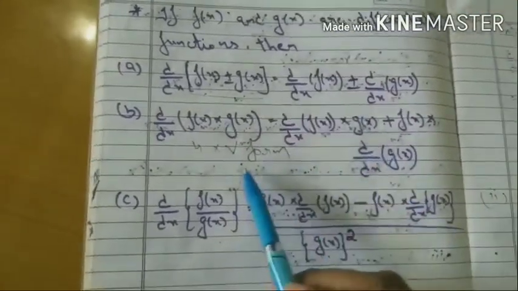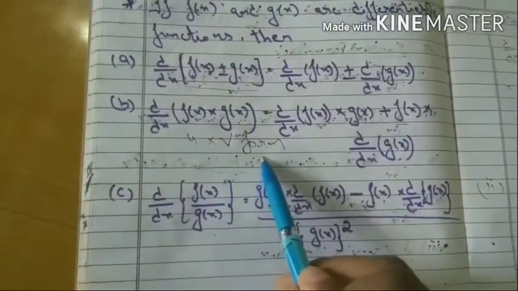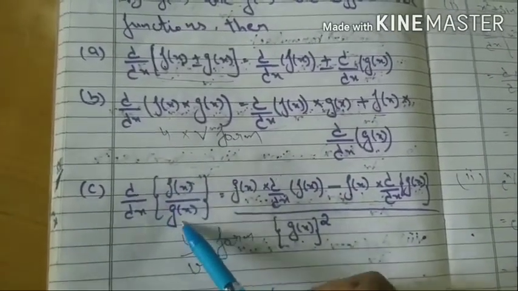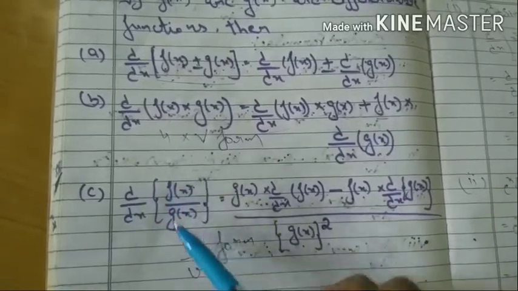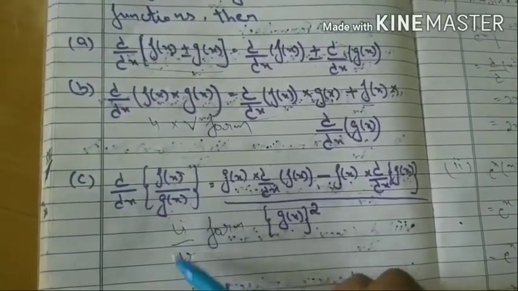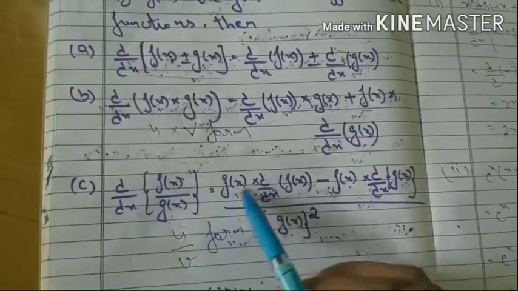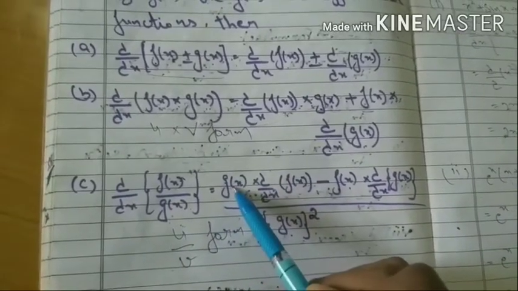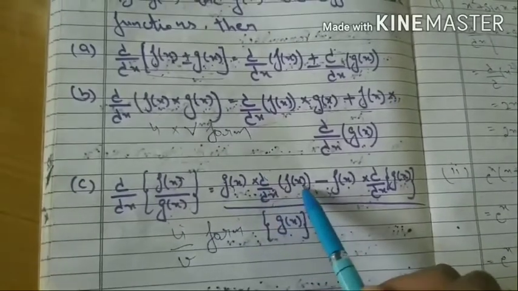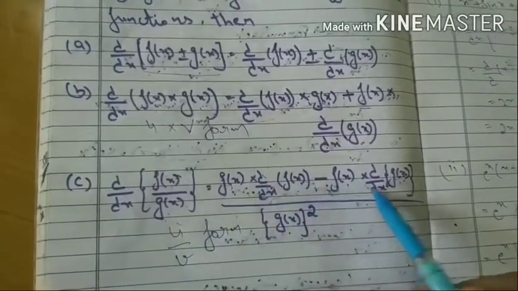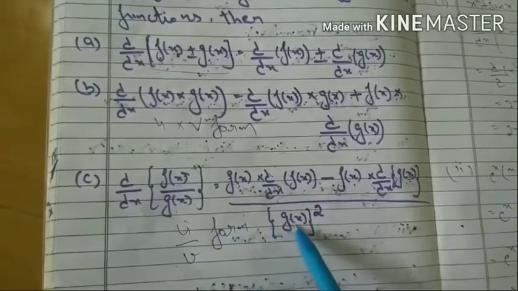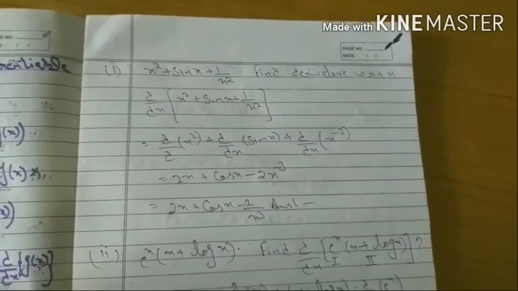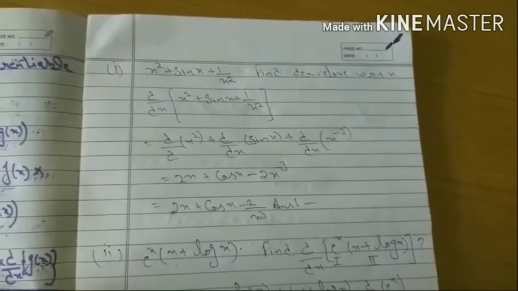It is commonly known as the u into v form. Now the next relation, that is the derivative of f(x) upon g(x). It is also known as the u by v form. It will be equal to the second function, that is g(x), into the derivative of f(x) minus f(x) into the derivative of g(x), upon g(x) whole square. Students, now we will solve some questions so that you can better understand the concept.